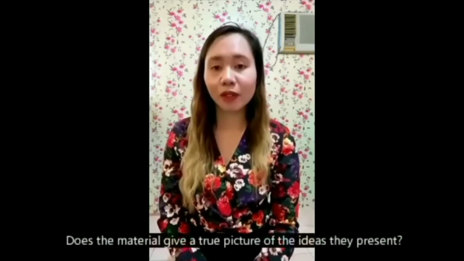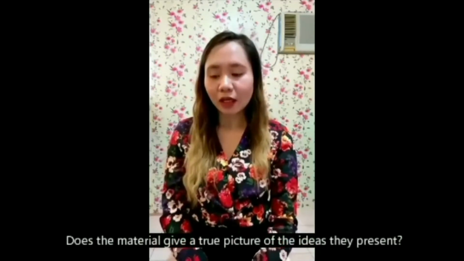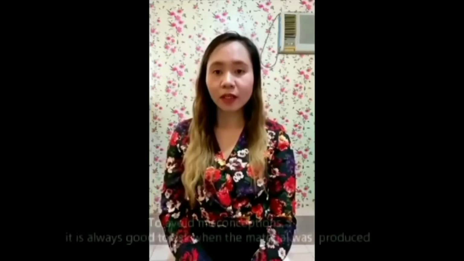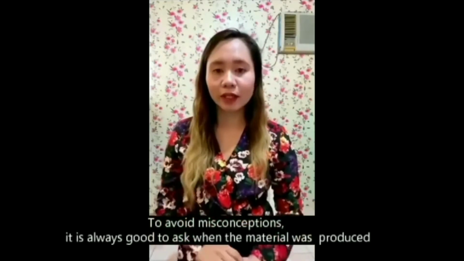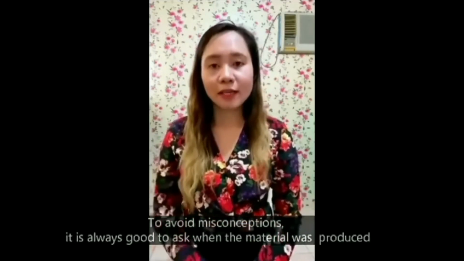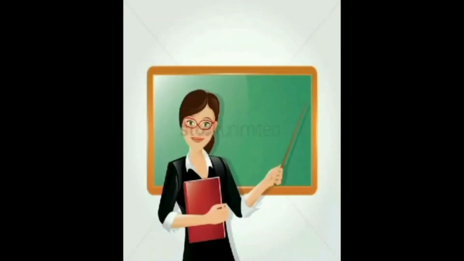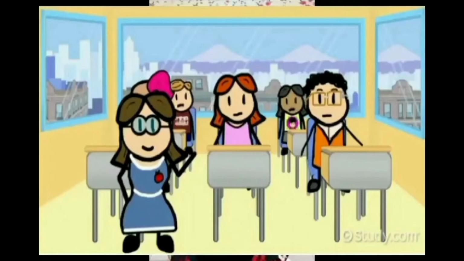In selecting the right materials, there are guided questions that need to be followed. Number one is, does the material give a true picture of the ideas it presents? To avoid misconceptions, it is always good to ask when the material was produced. Let's say, for example, you are the teacher right now, and the reference book that you have been using is the book from when you were in elementary. The question there is, is the book still valid? So in selecting the right materials, it should be timely and relevant.